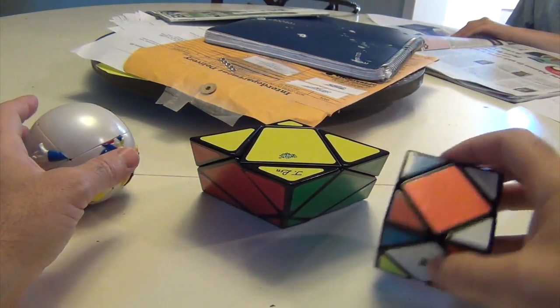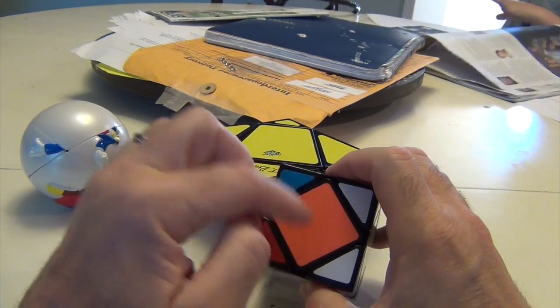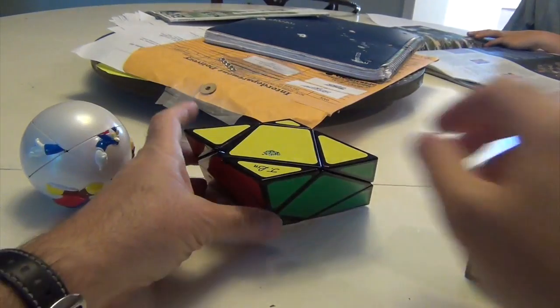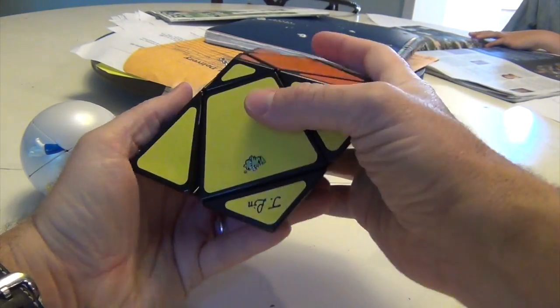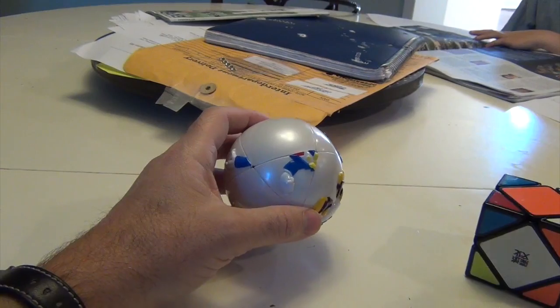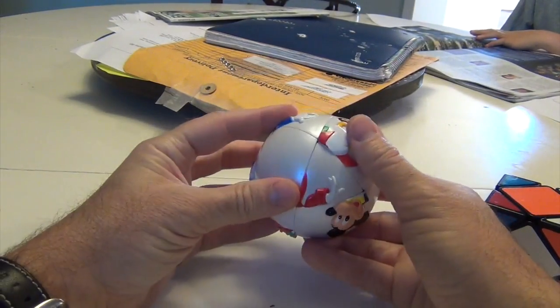This is a Super Skewb in that when you rotate the center, it doesn't mean anything. But if you rotate these guys, it does. It's going to put the shape out of sorts. Okay, pretty good scramble, pretty good scramble.